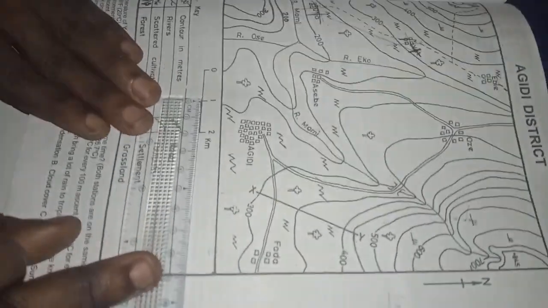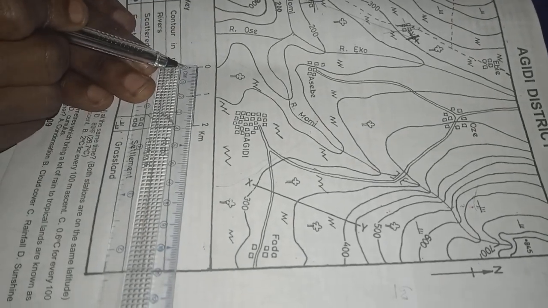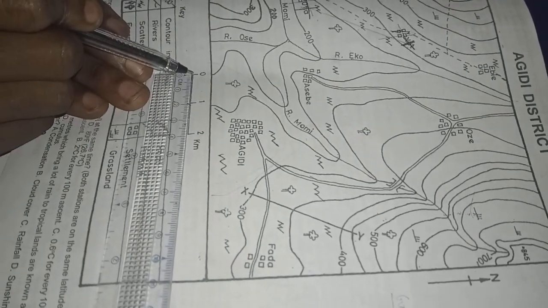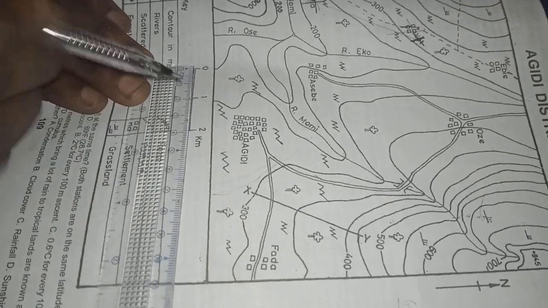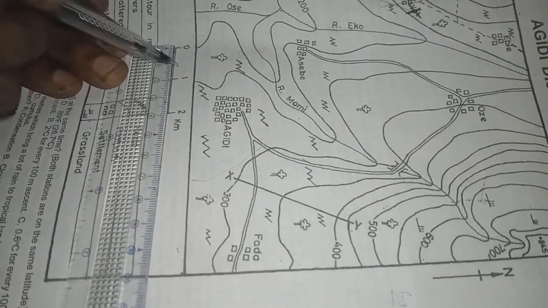5.5 centimeter times the scale of this map. The scale, how do you get the scale? You start from 0. Your 0 on the ruler goes with the 0 you have on the map, and where your 1 falls is going to be your scale.